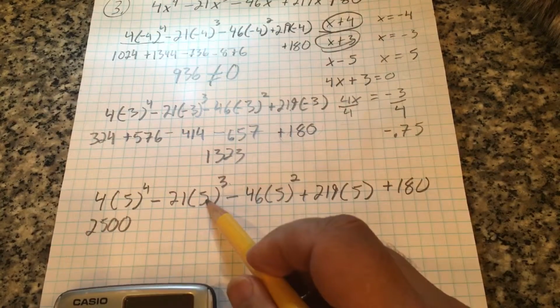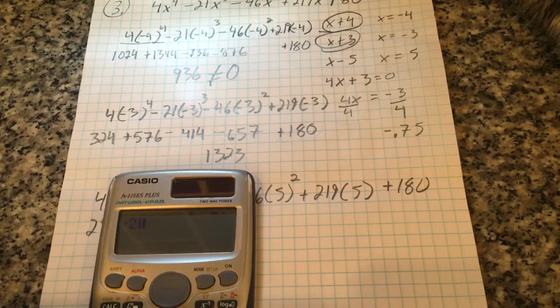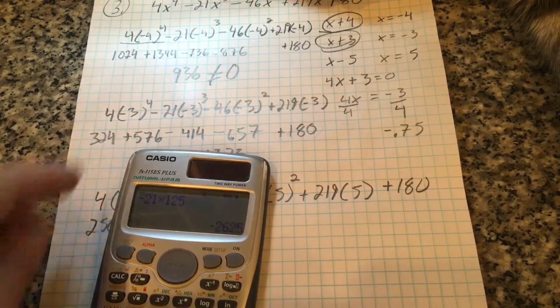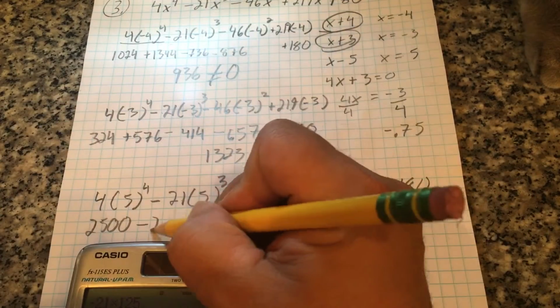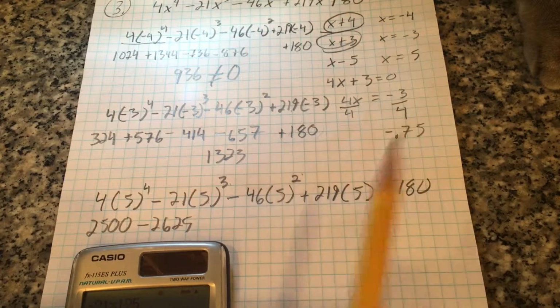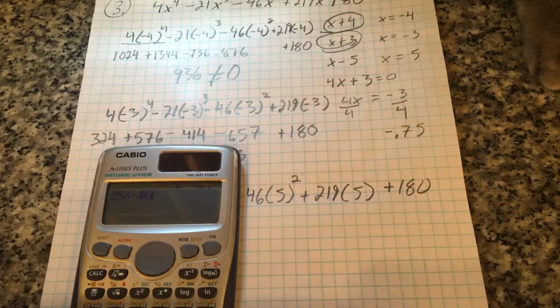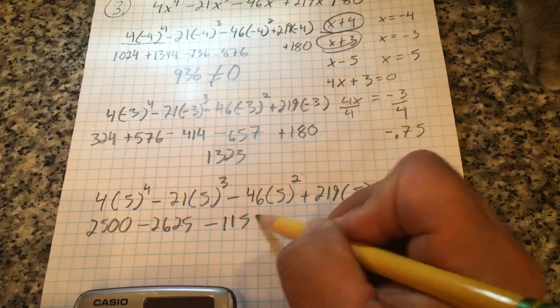5 to the 3rd is 125. 125 times negative 21. Some of the numbers I know off the top of my head, so I do them in my head. That's negative 2625. 5 squared is 25. 25 times negative 46 is negative 1150.